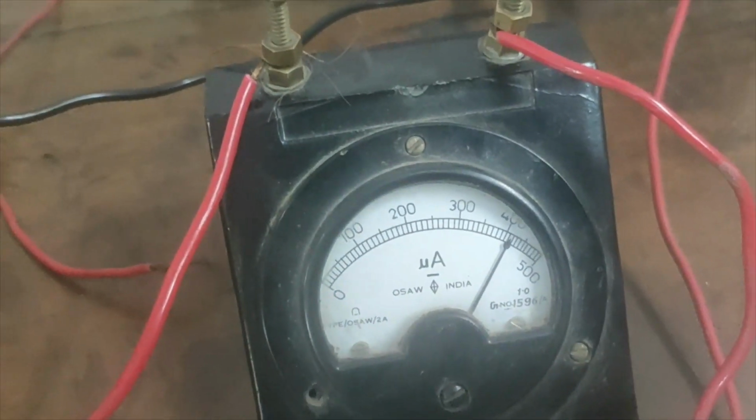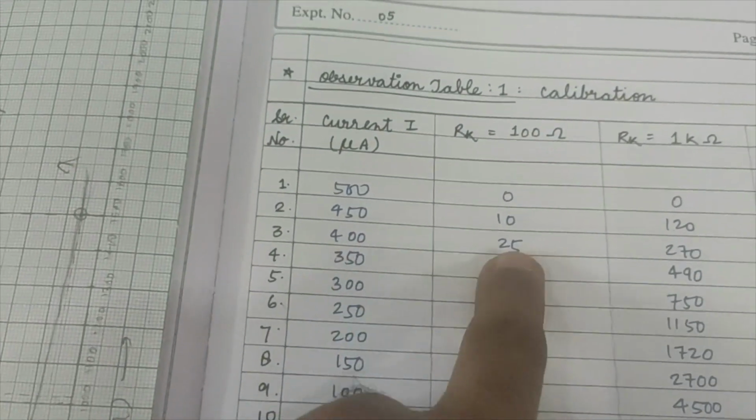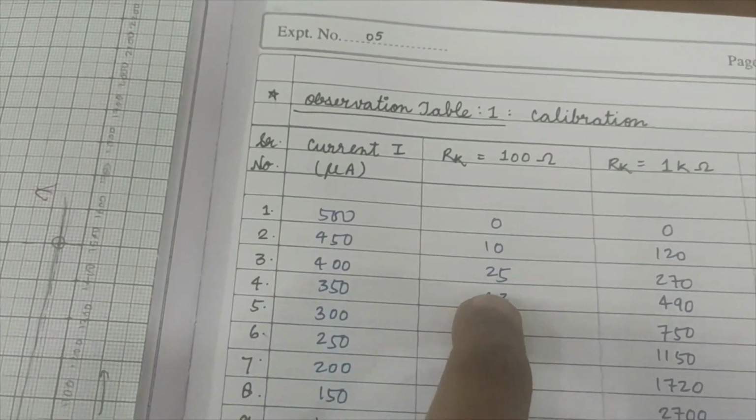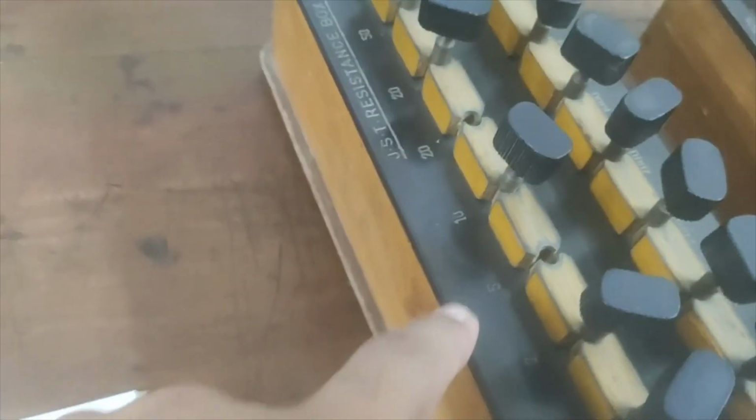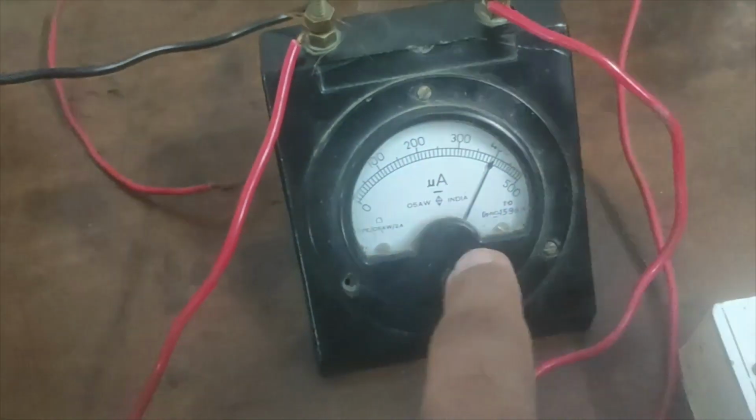Now if we make it 20, it's still not 400. Let's make it 5 more. So this becomes 400: 500, 450 and 400. When we put the value of RA as 10 ohm, it's 450. For 25, which is 20 and 5, it is 400.